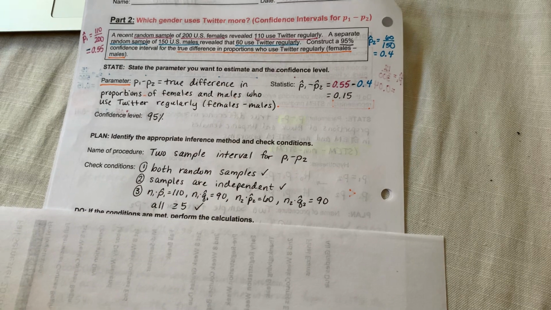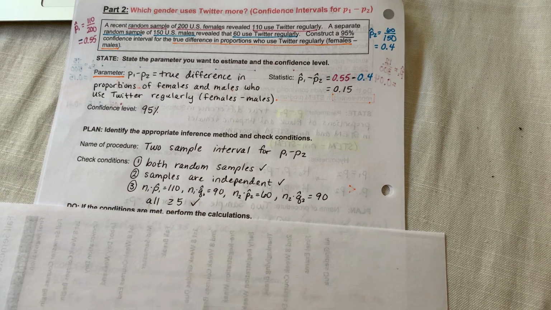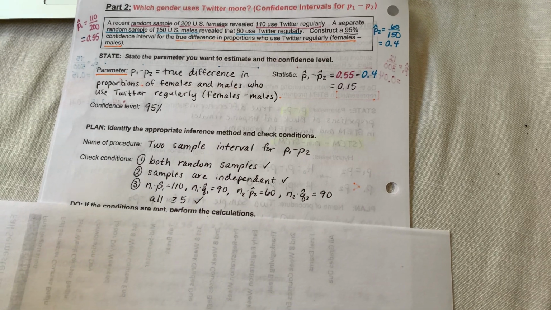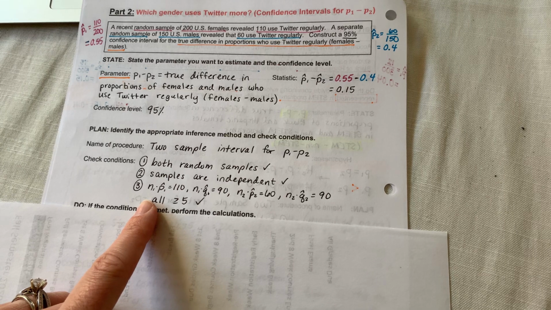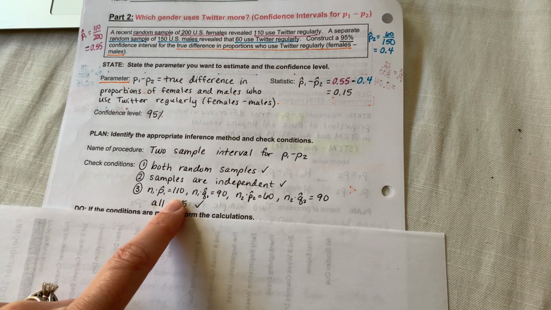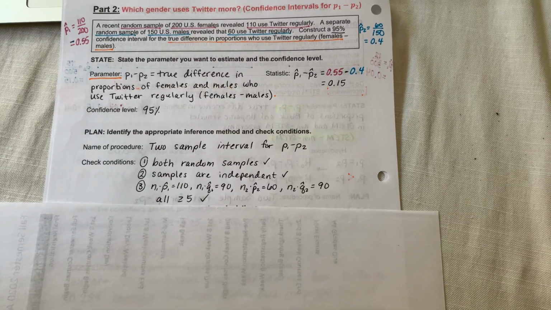Again, the sample sizes are different, so they have to be. And it doesn't say anything that these females and males are in any way connected, so it's pretty safe to assume they're independent. And then my successes and failures have to be greater than or equal to 5. So the number of successes, I'm going to try to make it really clear where this information is coming from.